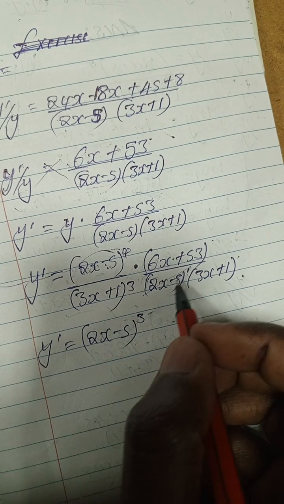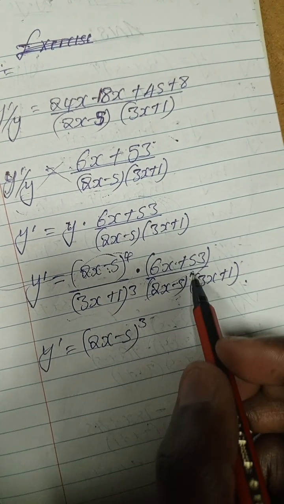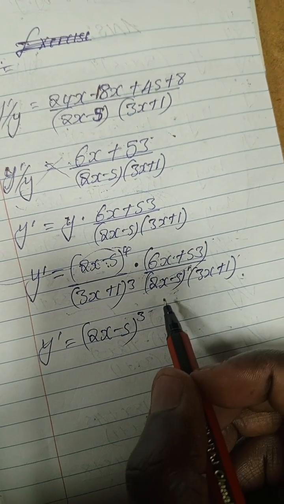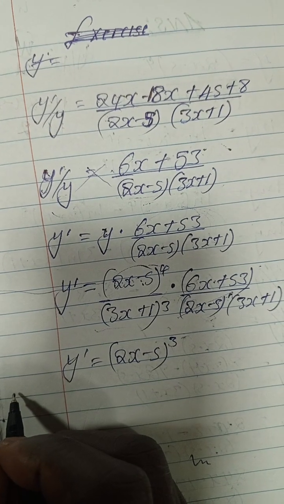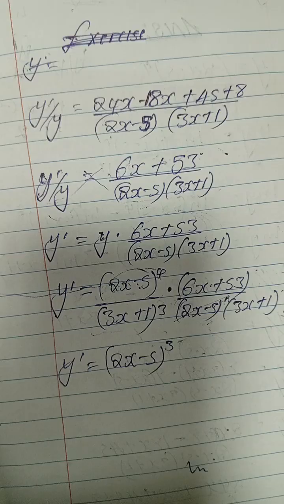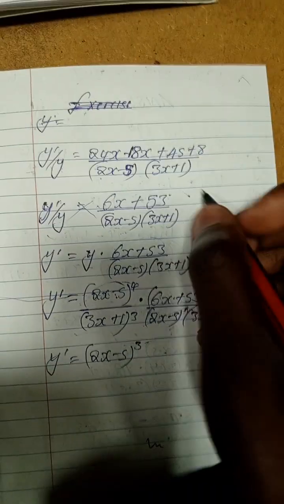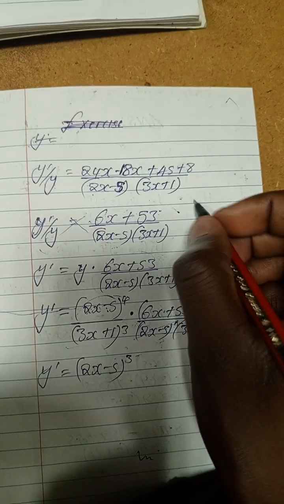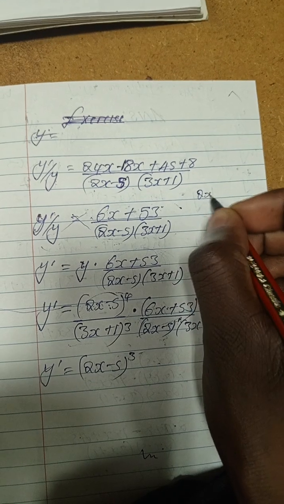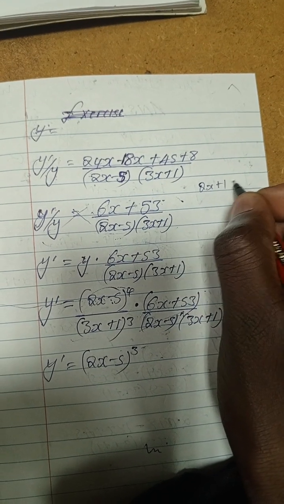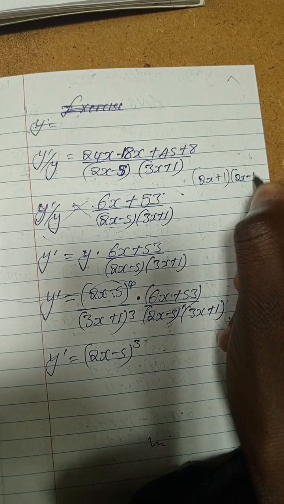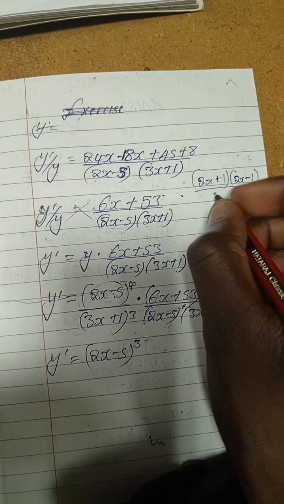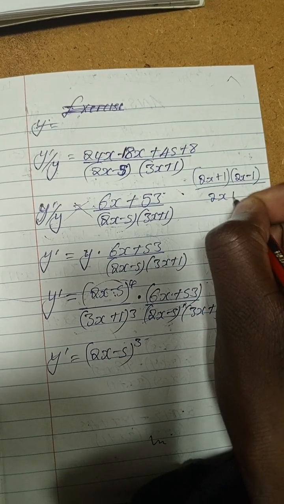3 times. What I mean is that when we subtract, for instance, maybe you have 2x plus 1 in brackets, and then (2x minus 1) over (2x plus 1).